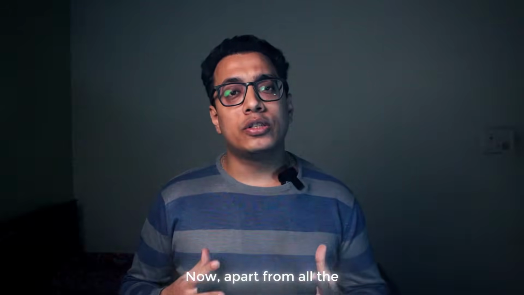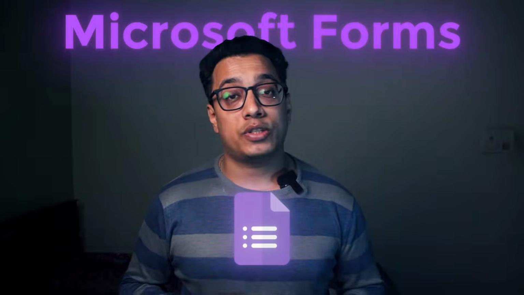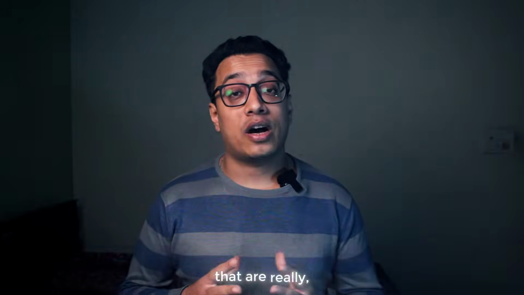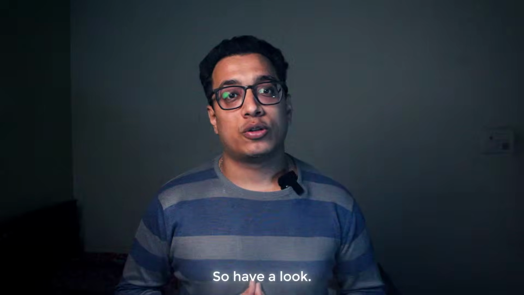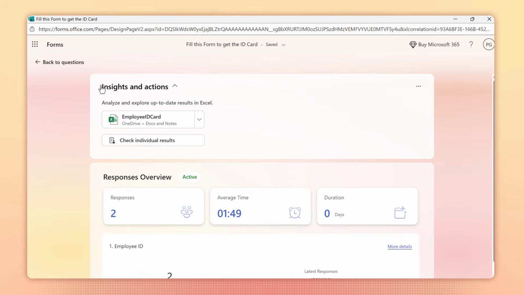Now, apart from all the features that we have just learned about in Microsoft Forms, there are a few more features that are really helpful. So have a look. Once you start to get all the responses from the users, you will see your responses from here. So once you click on the view responses button, you have this file here, which is the actual file we have just created and saved in the OneDrive.